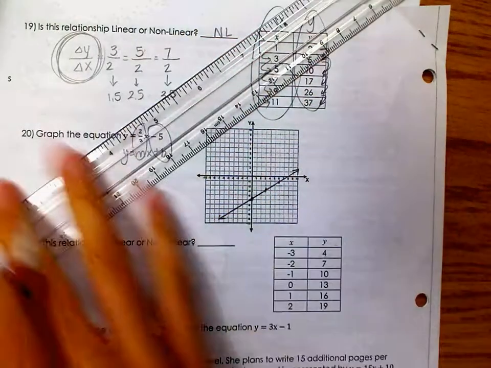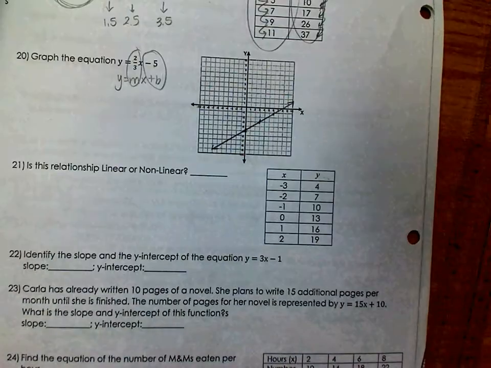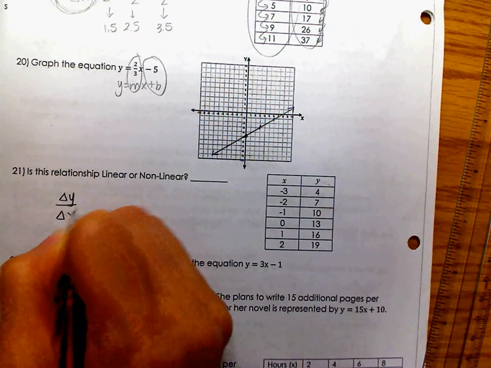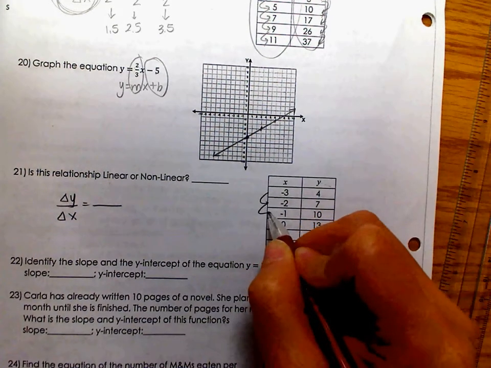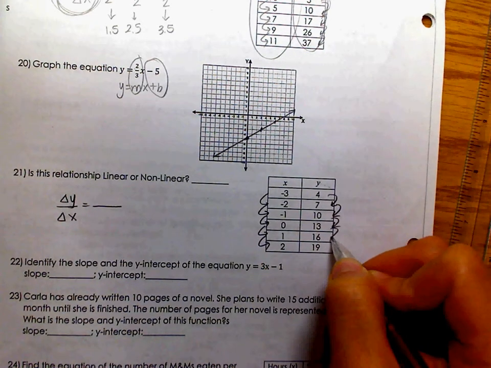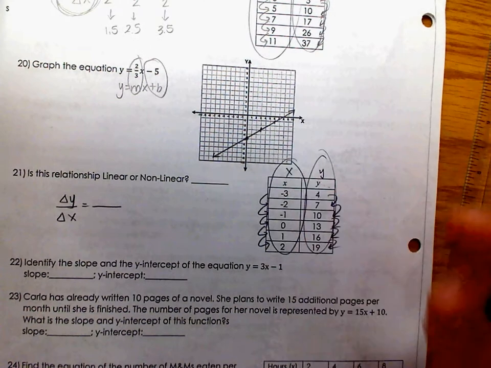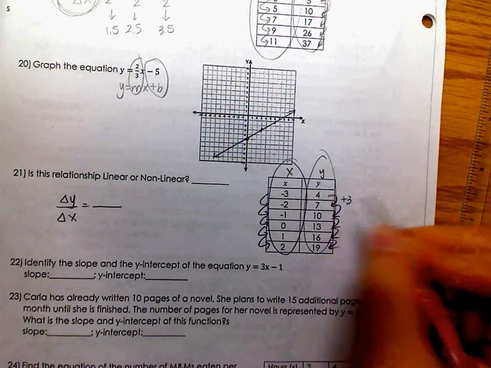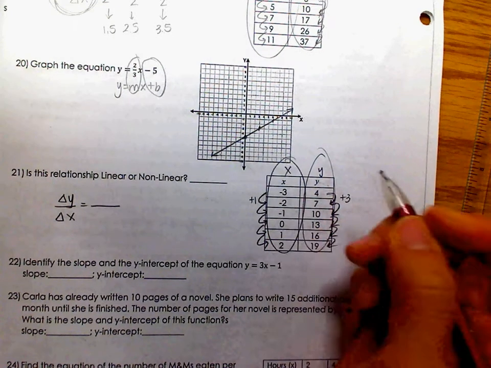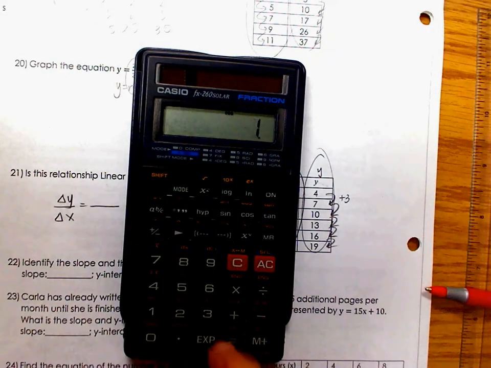All right, number 21. Is this relationship linear or nonlinear? Well, let's see. All right, so change in y over change in x, all of them need to be the same. So I'm going to look at all of these. How did it change? So this is my y's, and these are my x's. Okay, so be careful. How did it go from here to here? It went up 3, and here it went up 1, because to go from negative 3 to negative 2, you add 1. So you added 1 here.